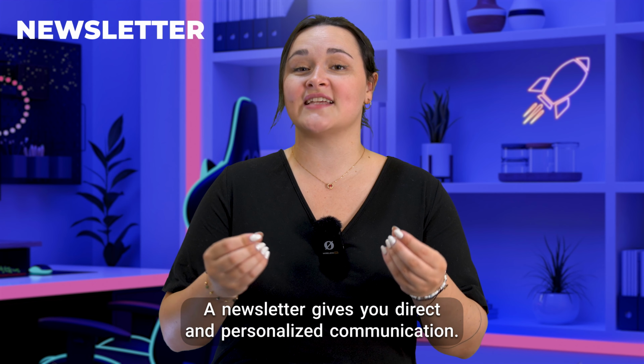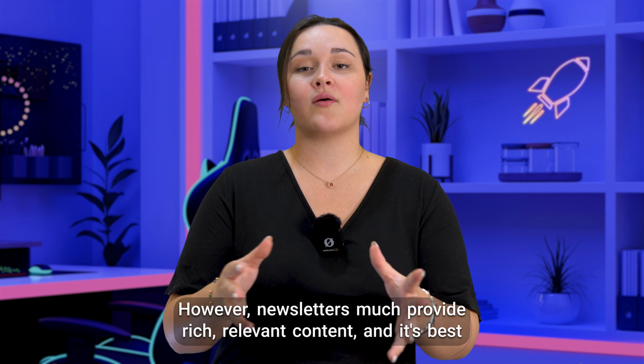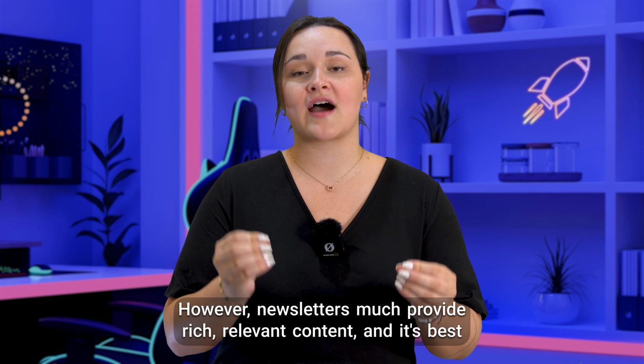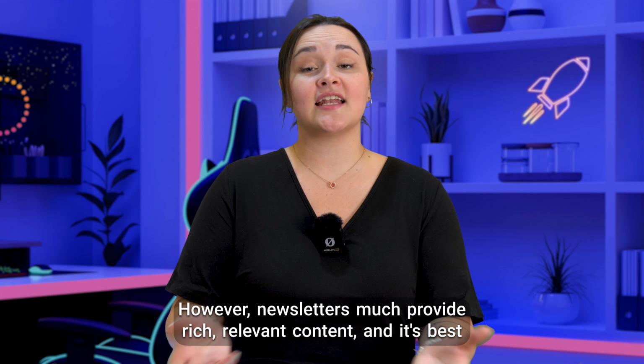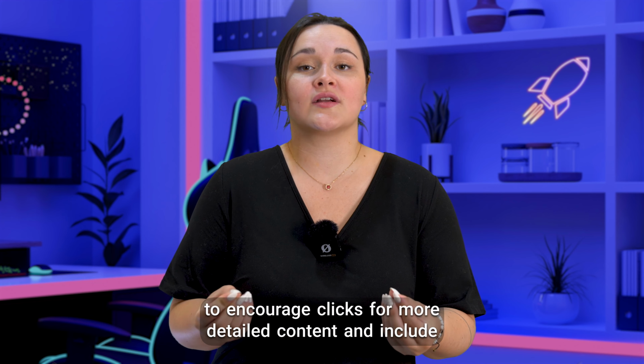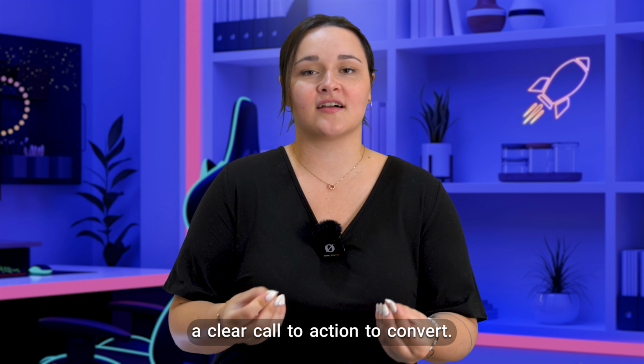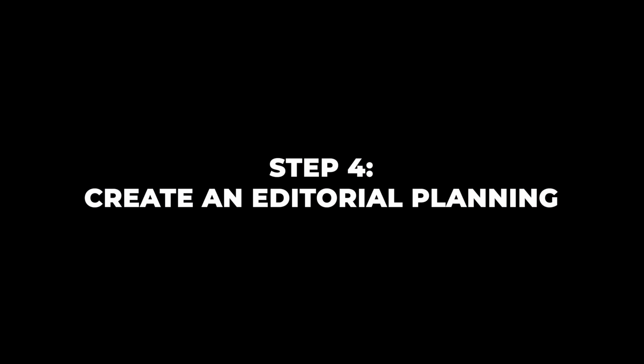A newsletter gives you direct and personalized communication. However, newsletters must provide rich, relevant content. And it's best to encourage clicks for more detailed content and include a clear call to action to convert.